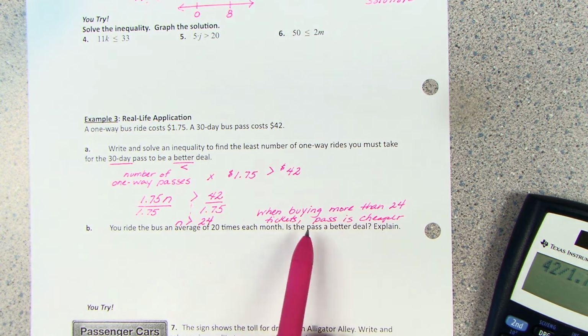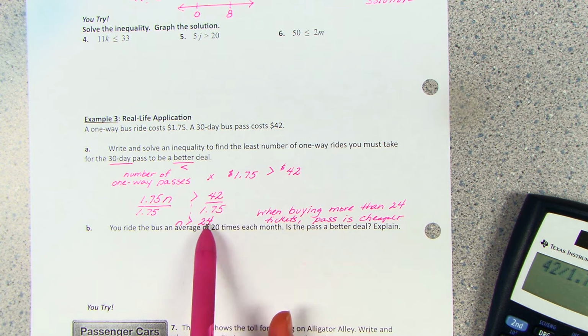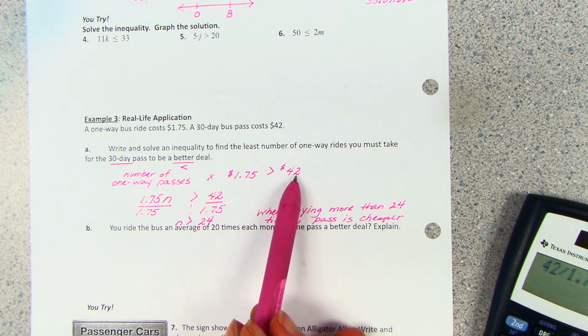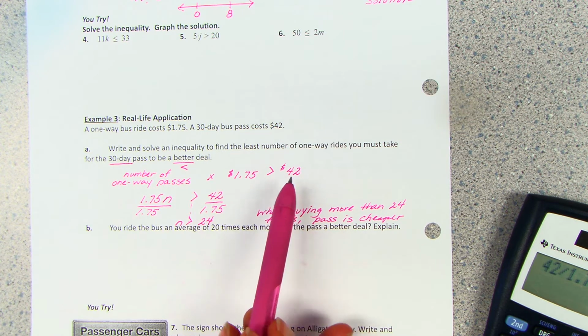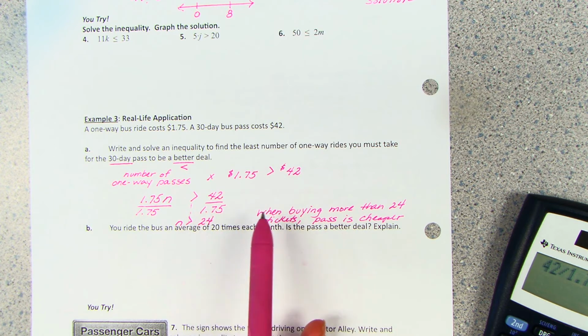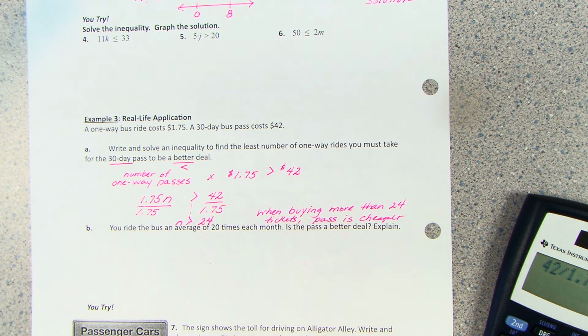All right, so 24 is the breaking point, right? If I take $1.75 times 24, I get 42. So at $42 or 24 tickets, they cost the same. But if I'm buying more than 24, then it makes sense to go ahead and buy the bus pass because that will save me money.